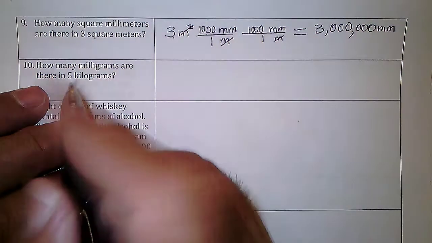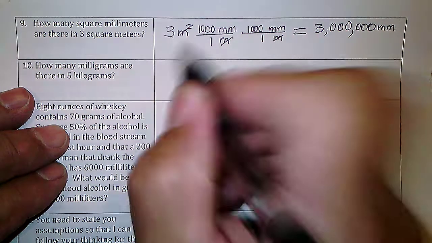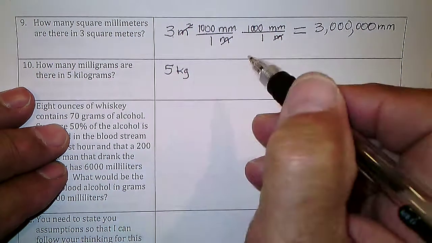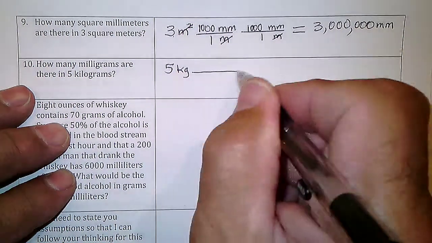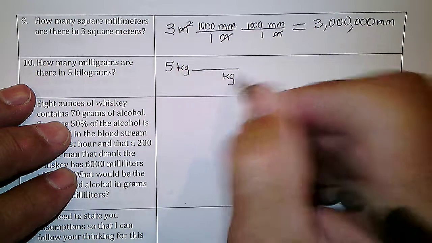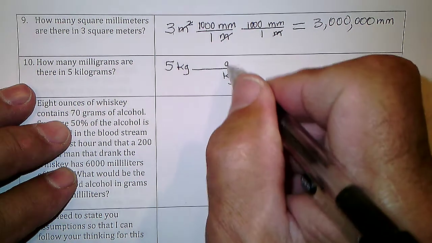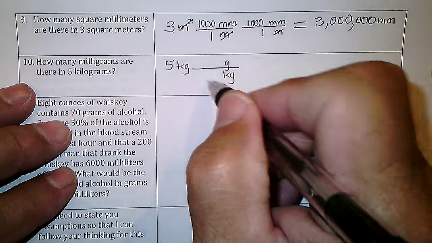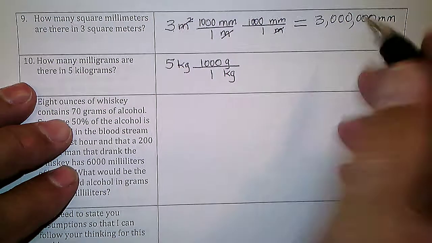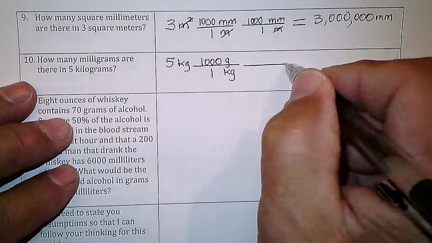How many milligrams are in 5 kilograms? 5 kilograms. And we want kilograms to cancel, and we can go to grams first. So 1 kilogram is 1,000 grams. And now we got to go to milligrams.